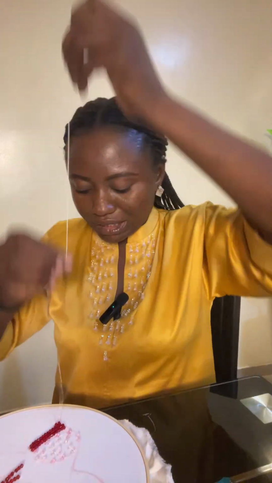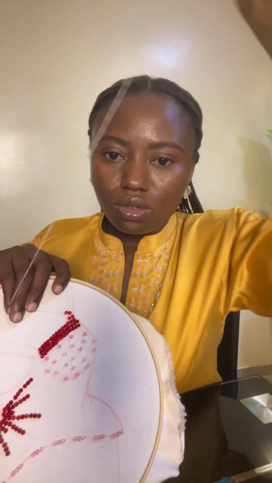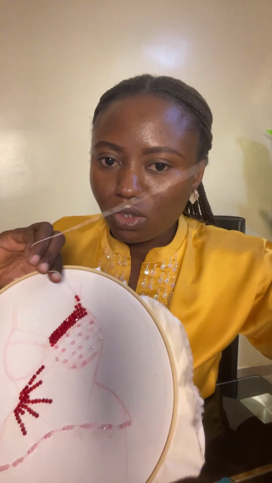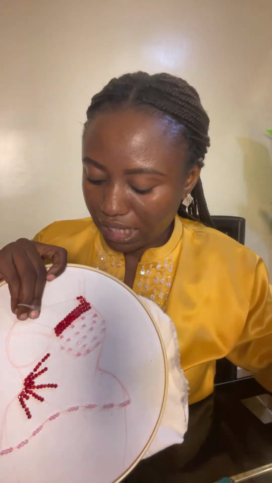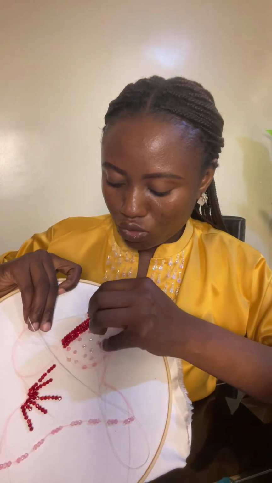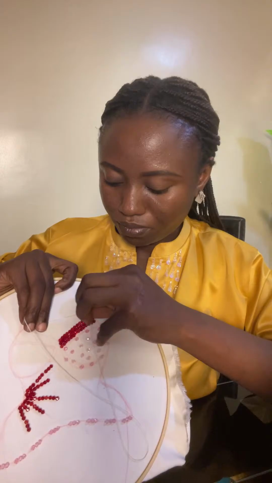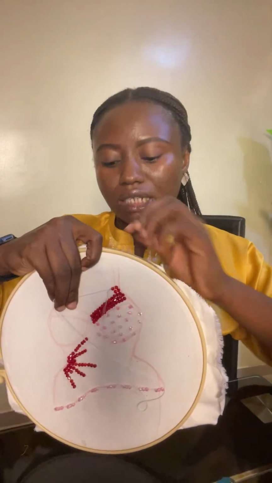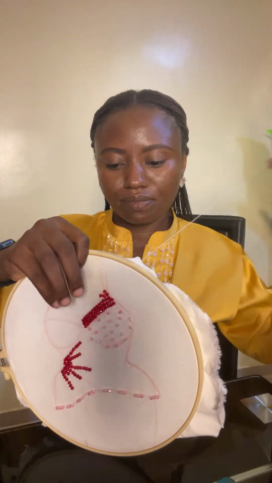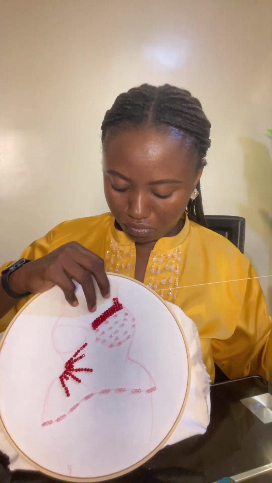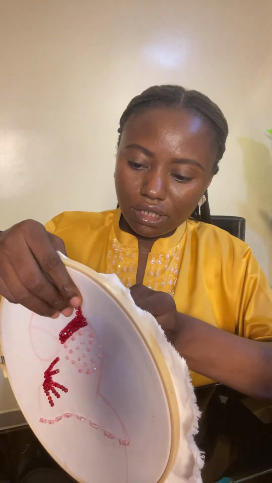Another two like that. Okay. Another two. You can see we go in the opposite side, and then you go inside next to that strap, just like that. Come out again, and then you go in again.